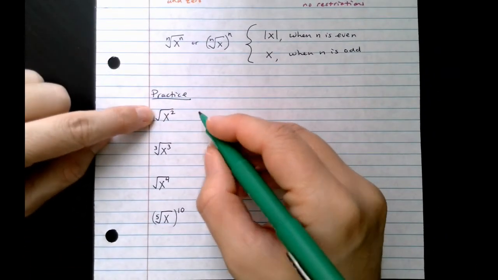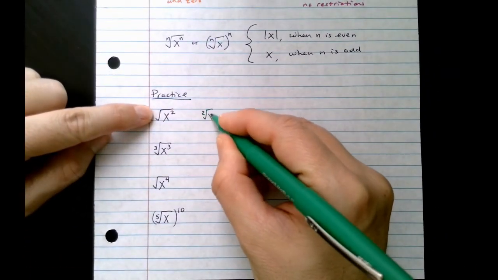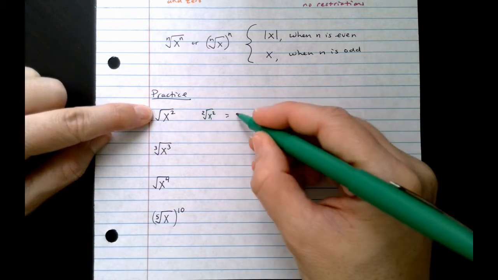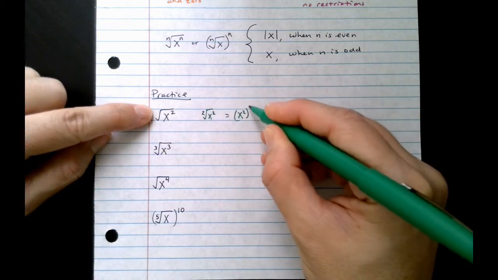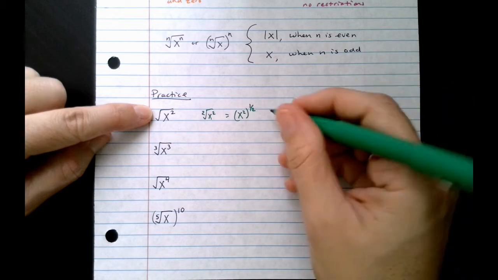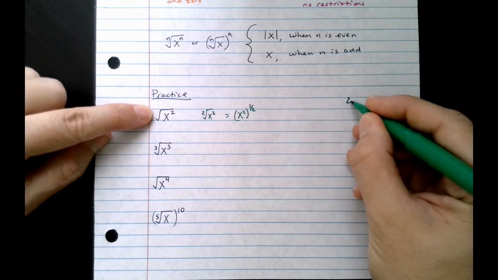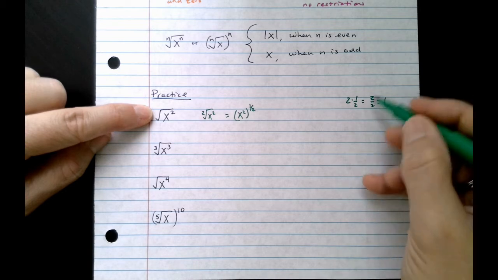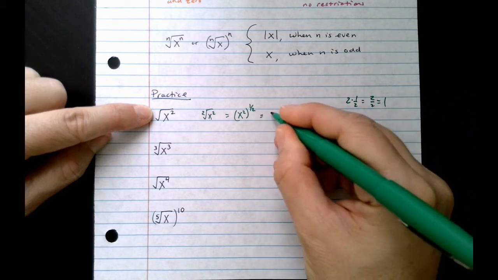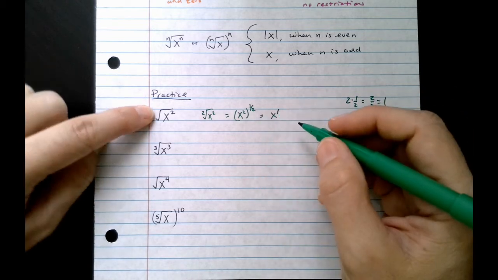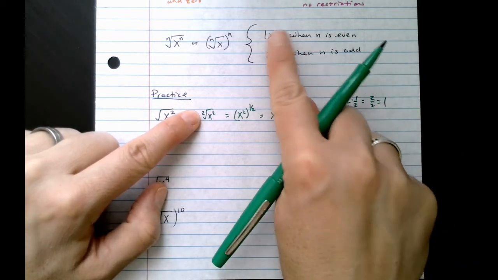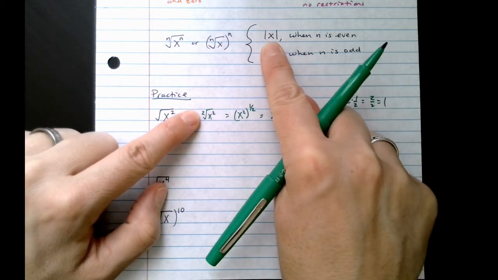Notice my index is 2. Now they match, don't they? What this means is I really have x squared to the power of 1/2. Well, what is 2 times 1/2? That's 2 over 2, which is 1 whole. So notice it simplifies to x to the power of 1. Here's the problem though. My index is even, which means I must ensure all of these numbers are positive numbers.